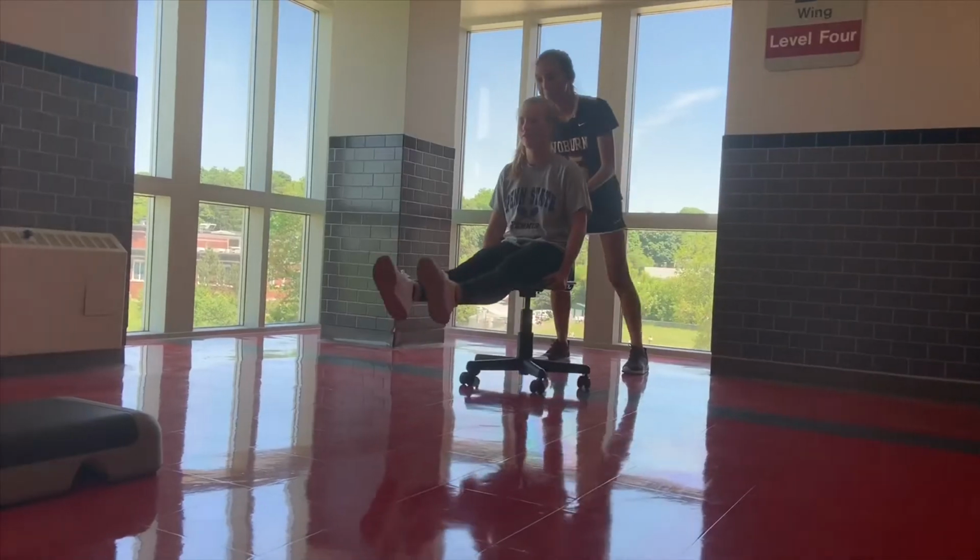Alright guys, so now we're going to be learning about Newton's second law. Newton's second law says that acceleration is proportional to the force on an object and inversely proportional to the mass of an object. And you might be thinking to yourself, what does that mean? You know what? I'm going to show you.